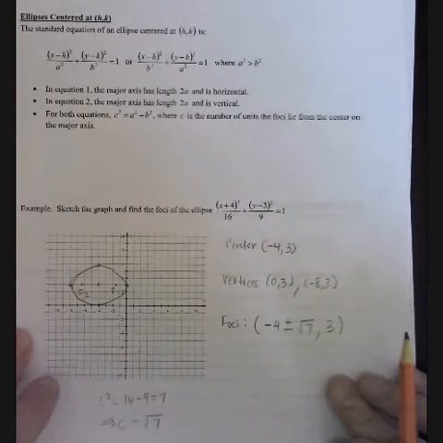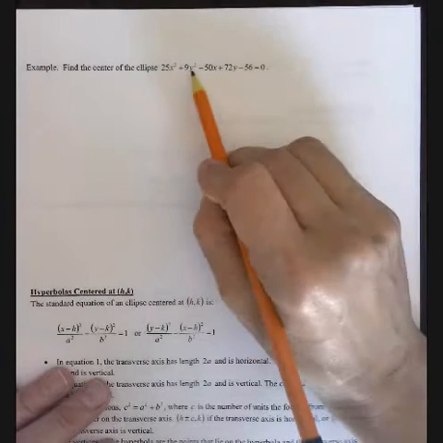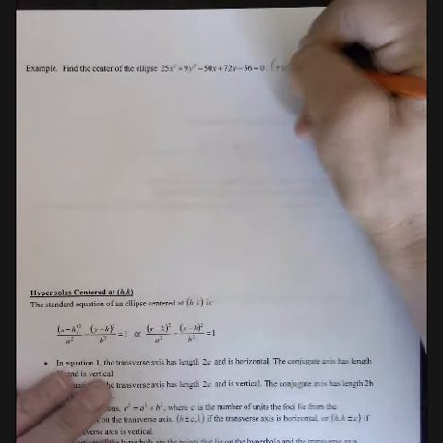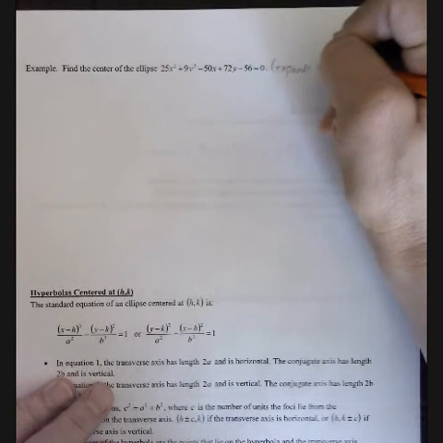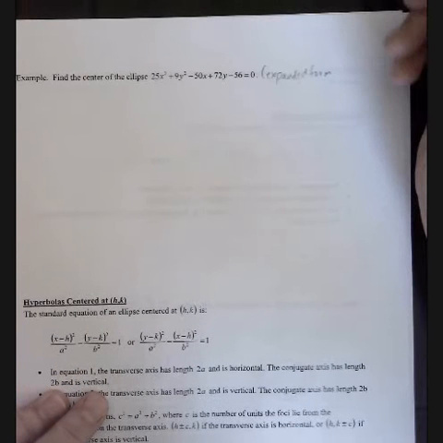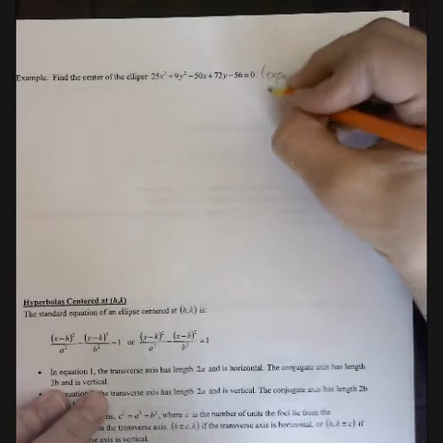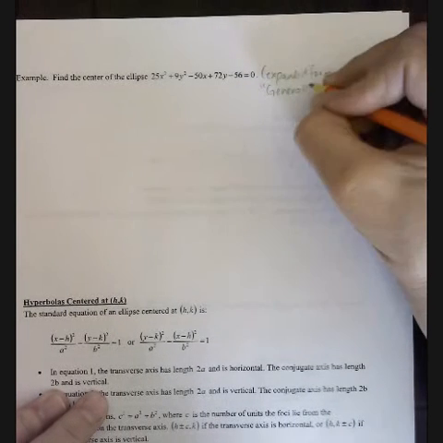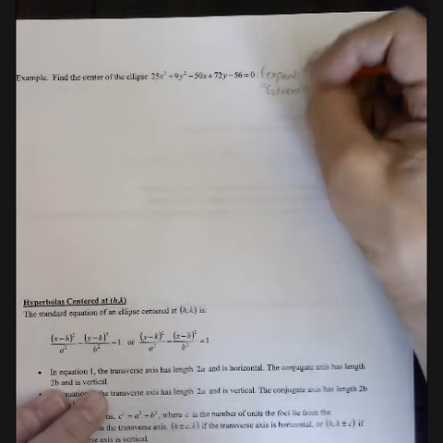I'm not going to actually run through that, but if we do that, we'll get an x squared term, a y squared term, an x term, a y term, and a constant term. So this is expanded form, also called general form, meaning the squares are expanded.